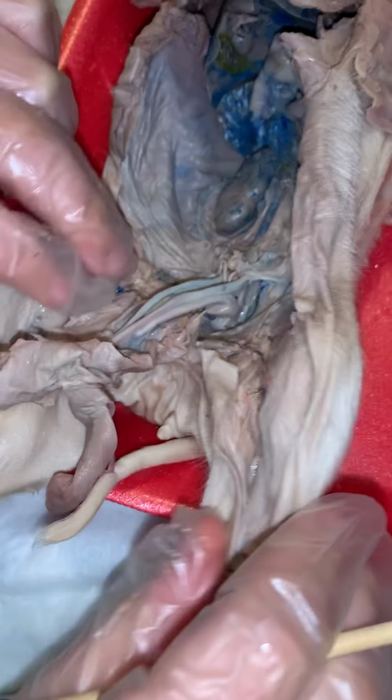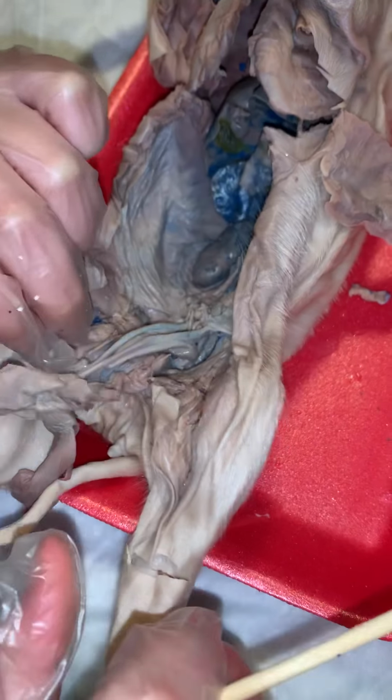And that concludes the reproductive and the urinary systems.